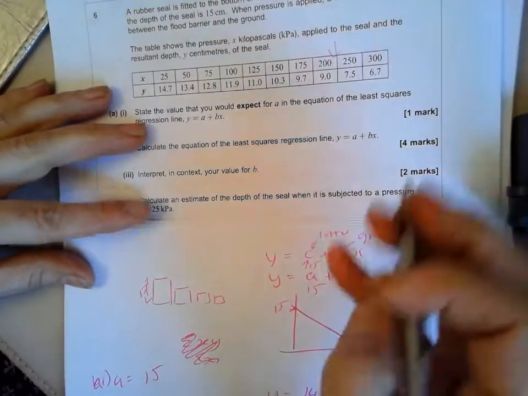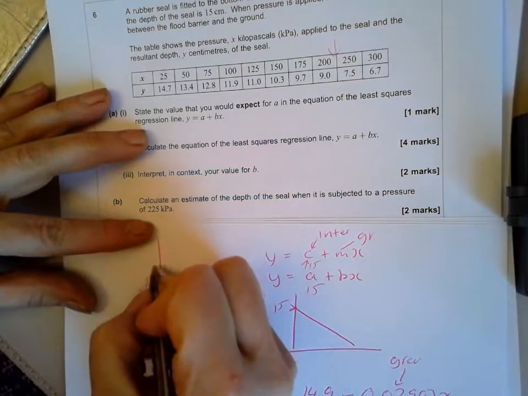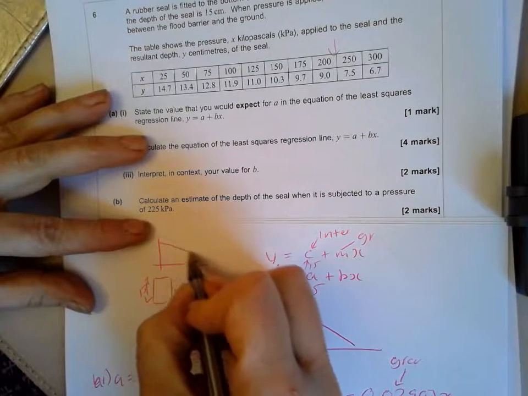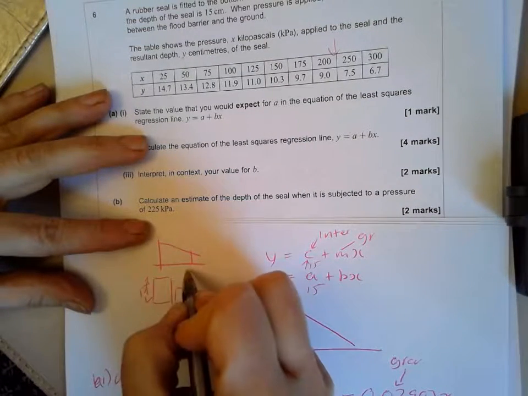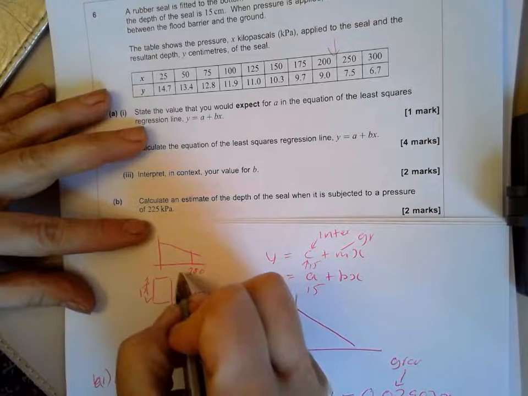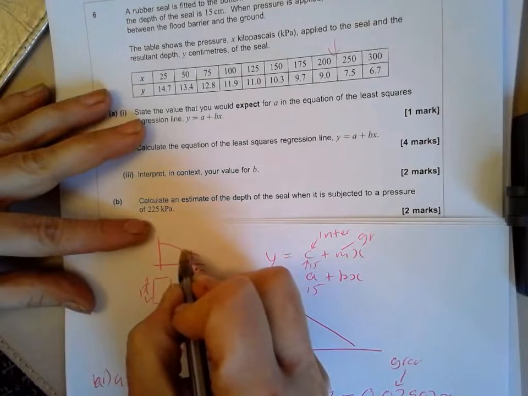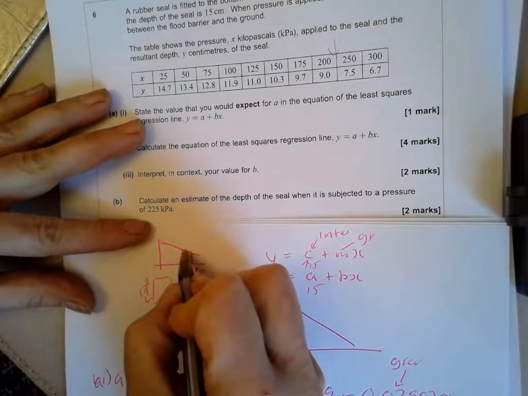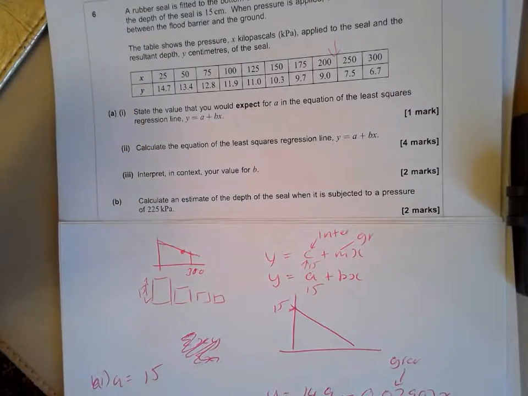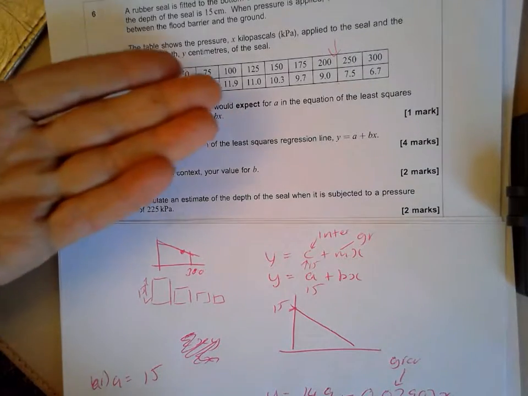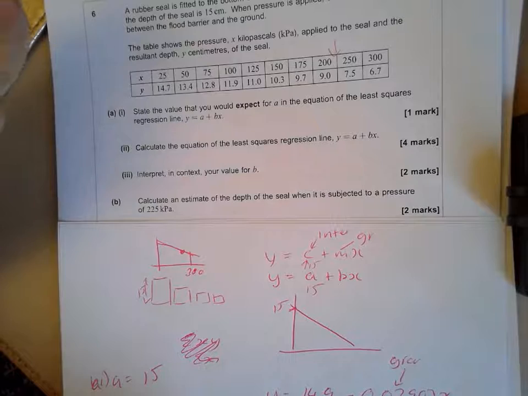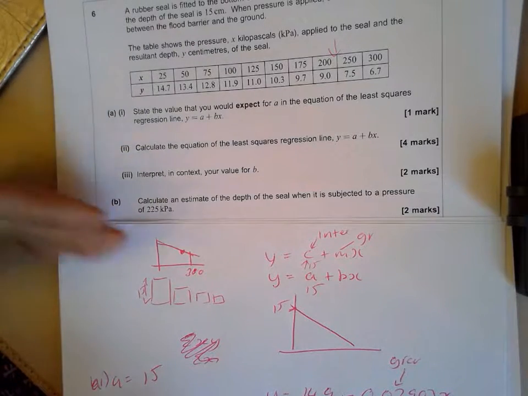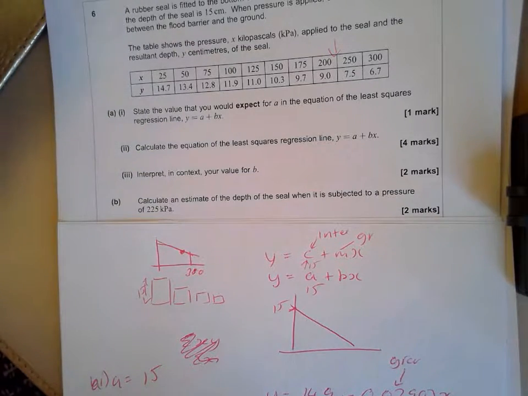So if you draw a graph, the information is up to 300. So you're quite valid in using that point. Okay, interpolation, because even though you don't have an answer for 225, it's quite logical that this works for 225.